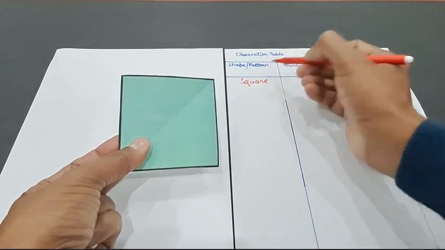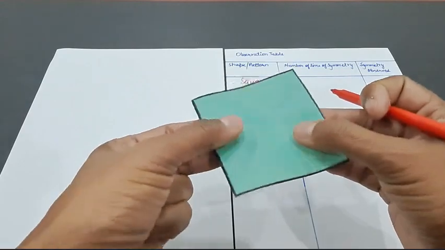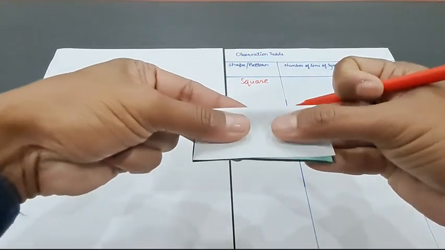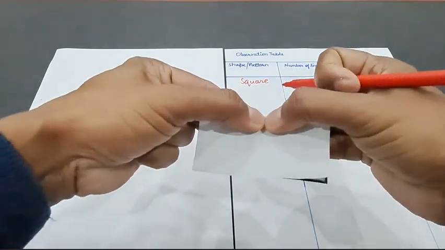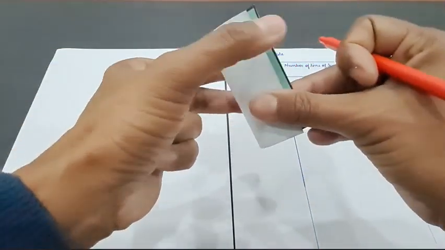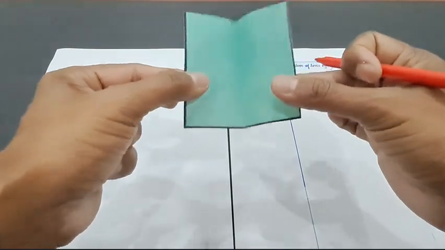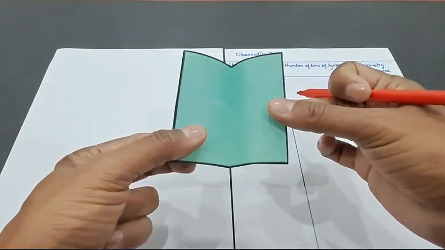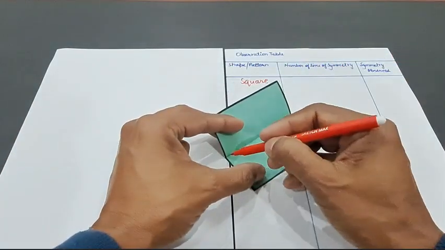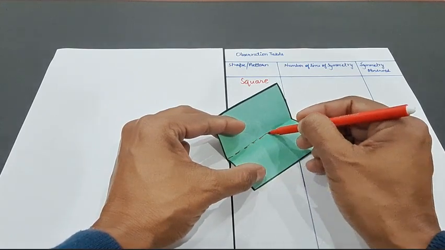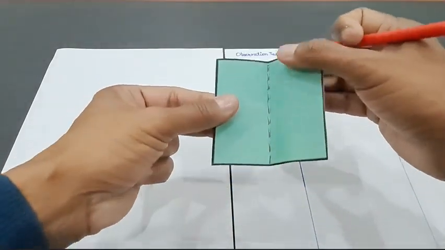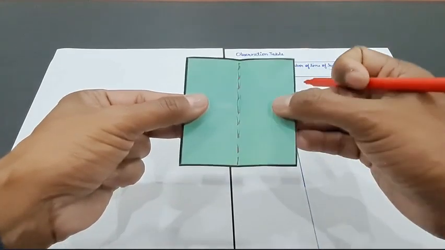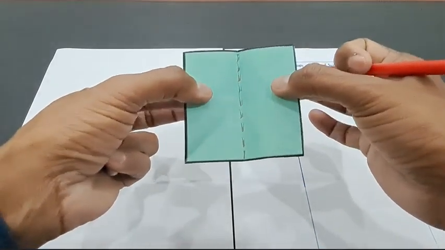So we will write square in the observation table. Now if I fold this square along its side like this, you will find that these two parts, or the flaps, are exactly the same, and therefore if I draw a line like this, the line becomes a line of symmetry because the two parts are exactly the same.